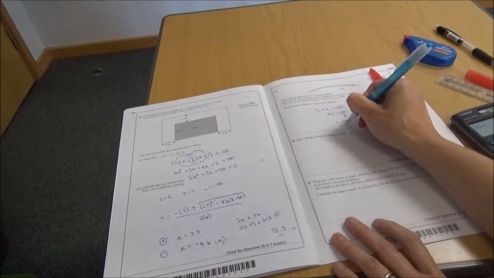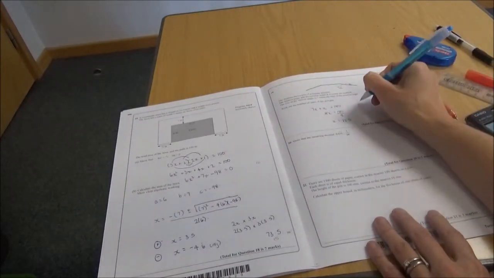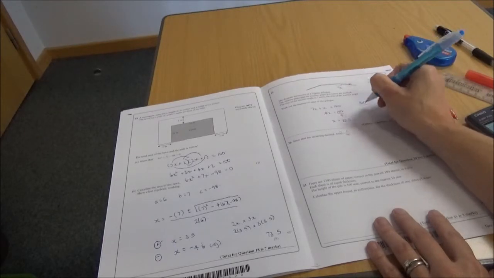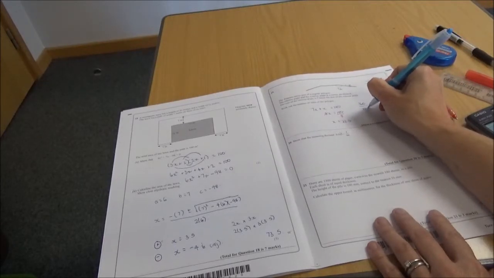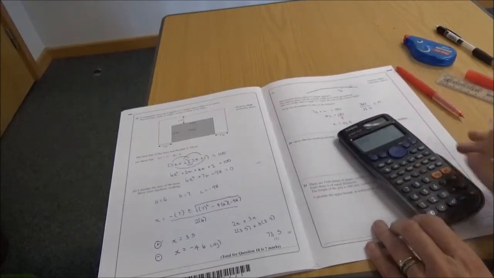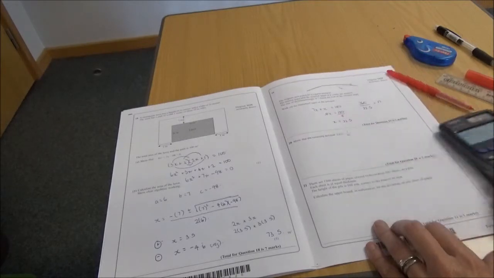22.5. Then I know the exterior angle is 360 divided by the number of sides. So if I do 360 divided by my angle, I'll get the number of sides. So 360 divided by 22.5 is 16.